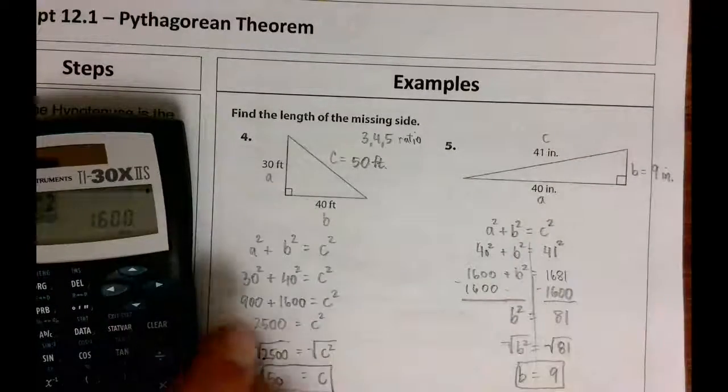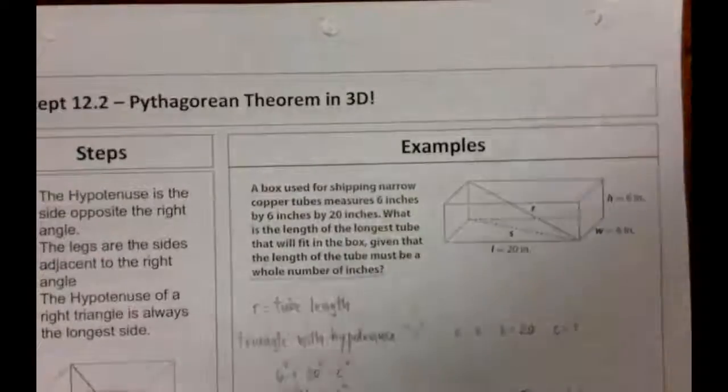So this leg over here is 9 inches long if we know that sides A and C are 40 and 41. Okay, and that is going to be the end of our lecture notes for today, so please set those aside and we'll move on to some classwork.